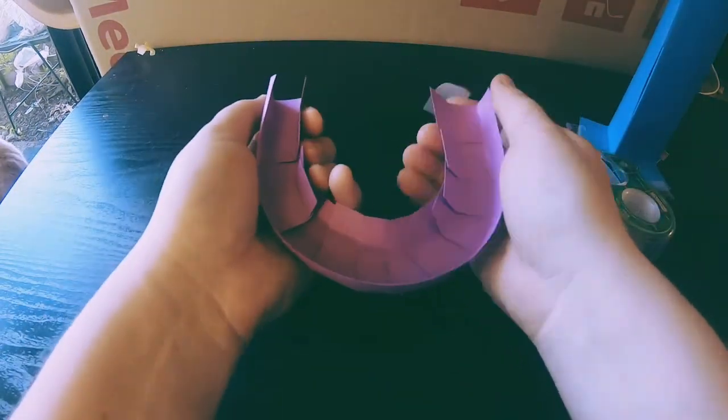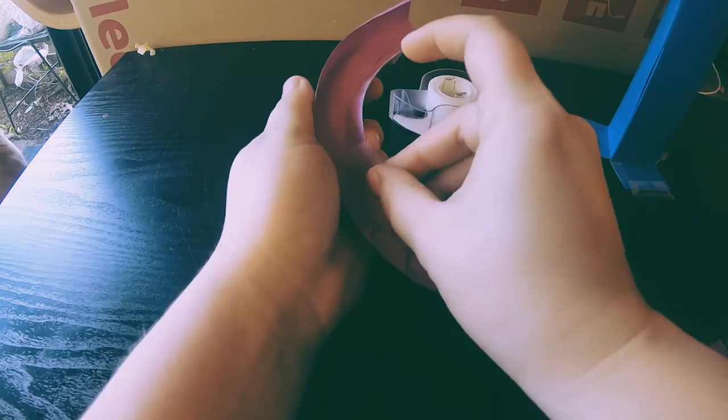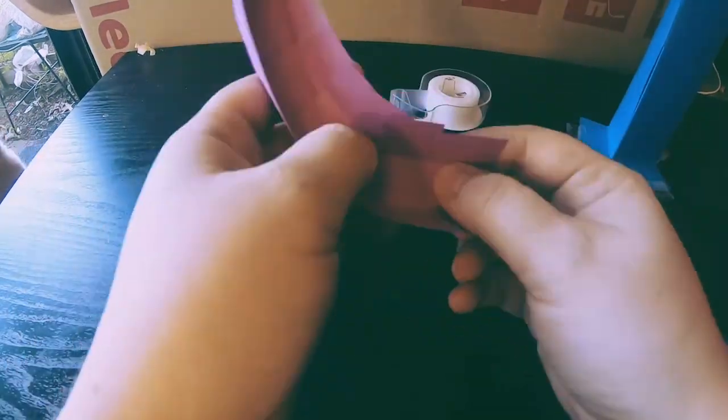It can be hard to hold the curve in the shape that you want and tape it, so this might be a good time to get some help with getting this part taped up.